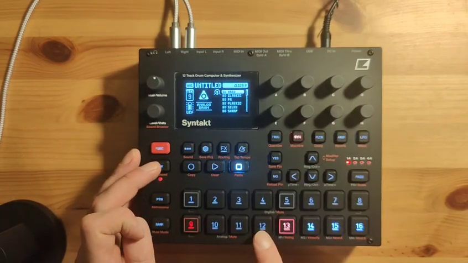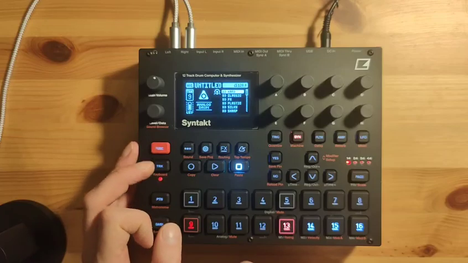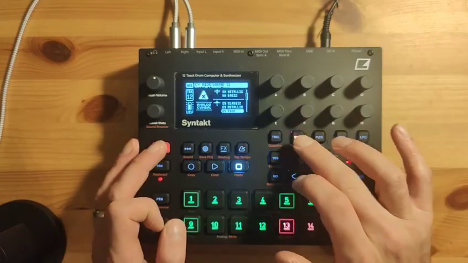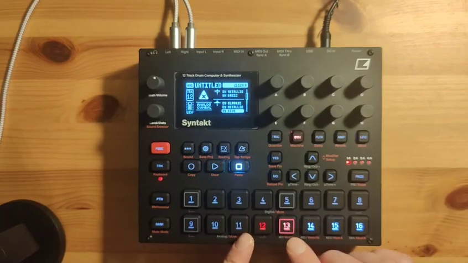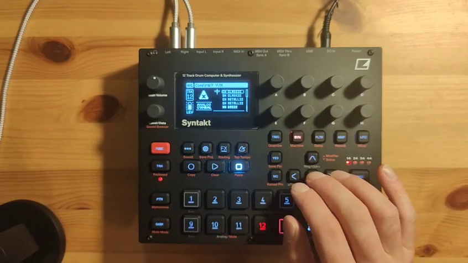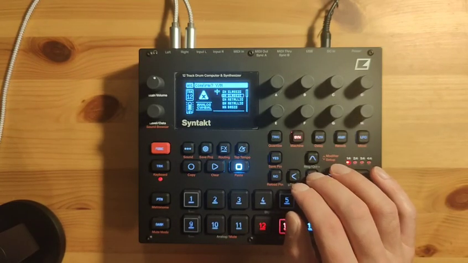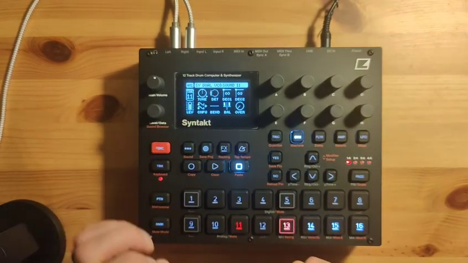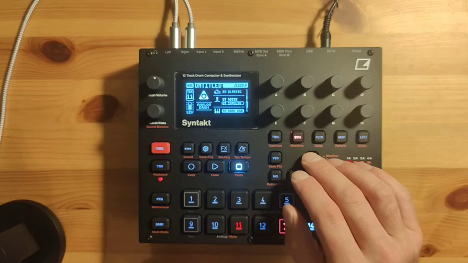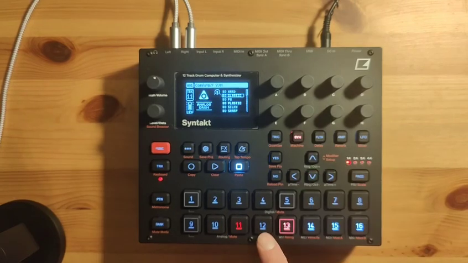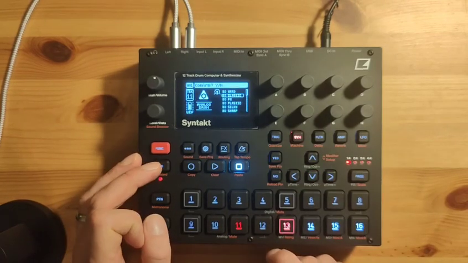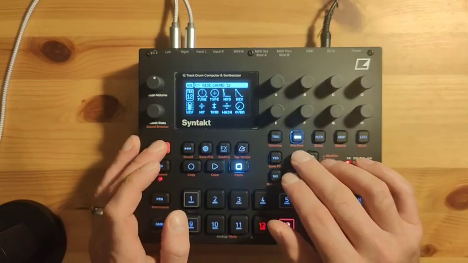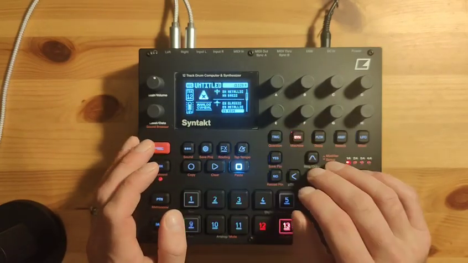I think number 12, let me just find out for you. If I click on this one, yeah, so 12 has a limited choice of machines, but they are all slightly different.